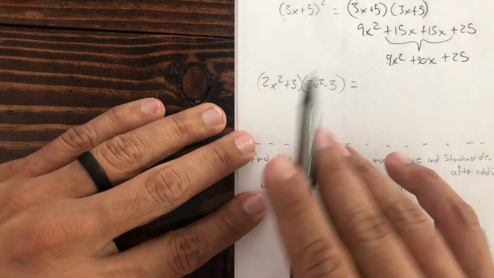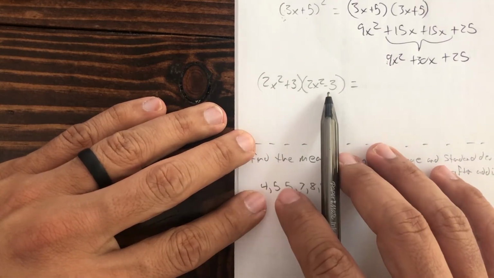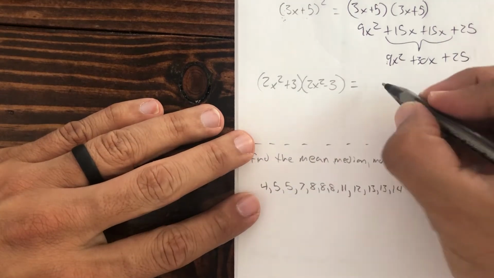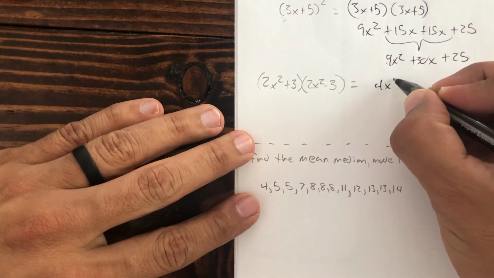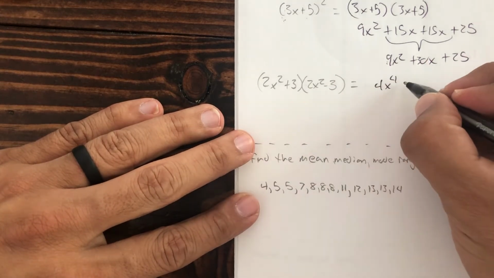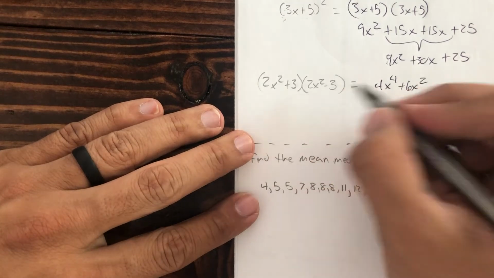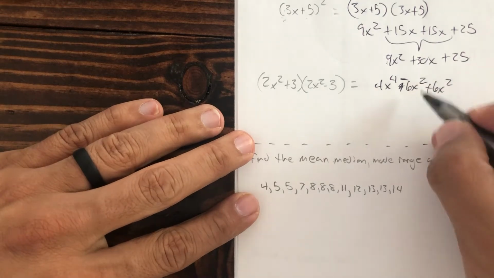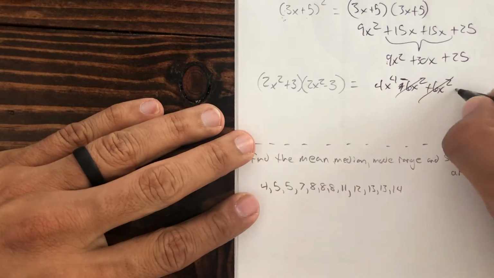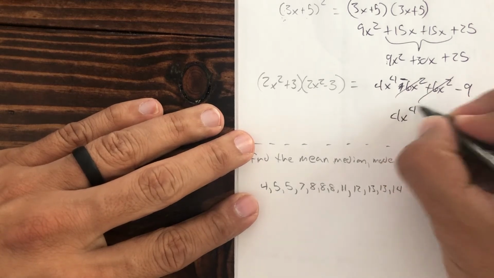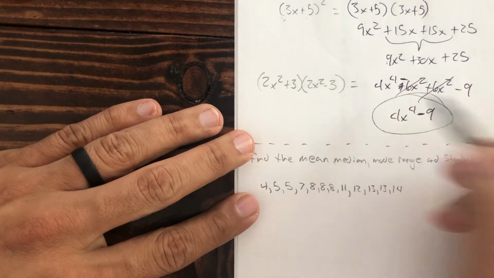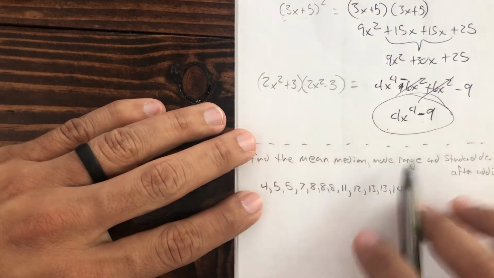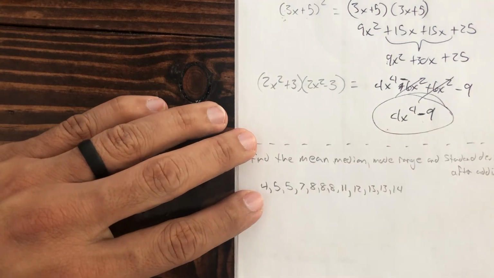Now here, what's cool about here, if everything's the same except for the middle, okay? That means that the center is going to vanish because it's going to cancel each other out. You'll see right now. So it's going to be 4x to the 4th, and then negative 6x squared, actually, and then positive 6x squared, so it's going to cancel, and then negative 9. So we're left with 4x to the 4th minus 9. So it squares the front one, and then squares the back one, and it ends up to be negative when this occurs. But the middle vanishes because it cancels itself out.